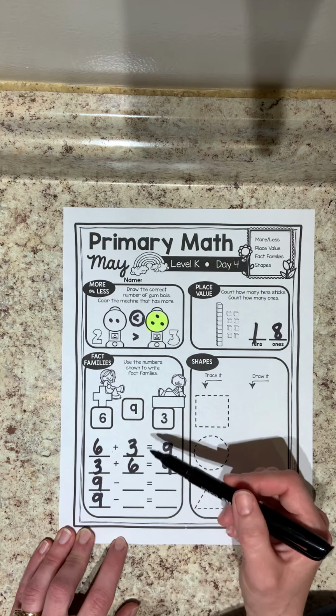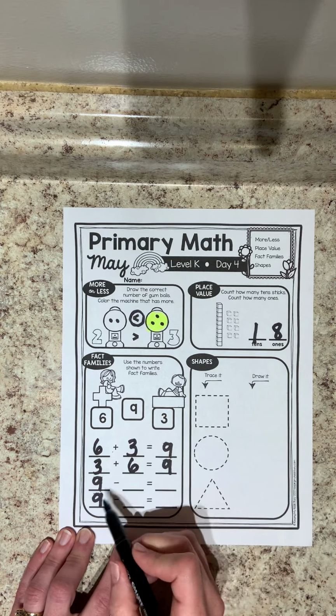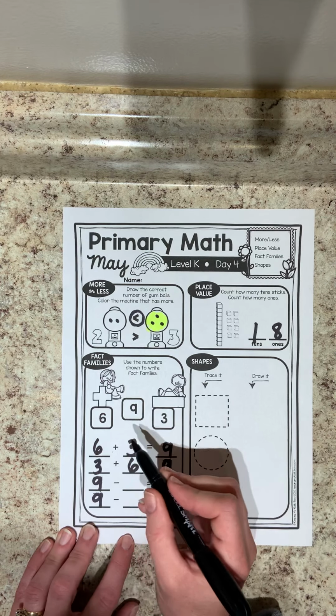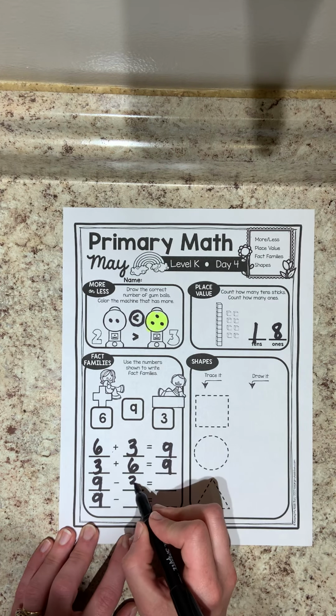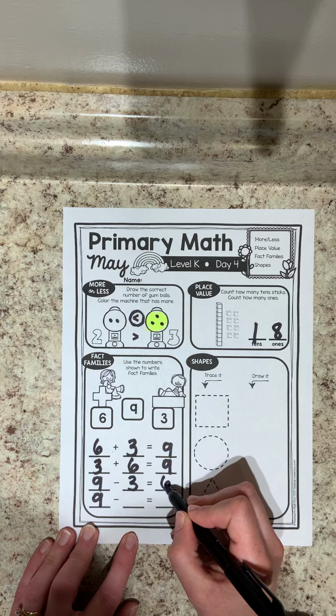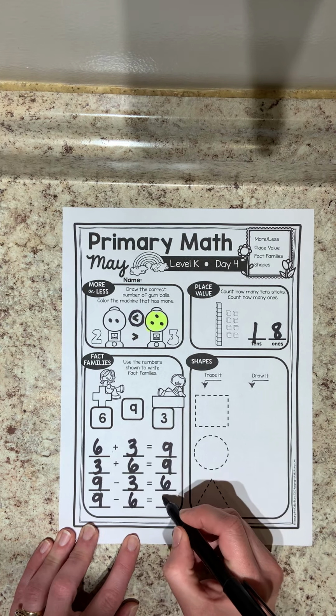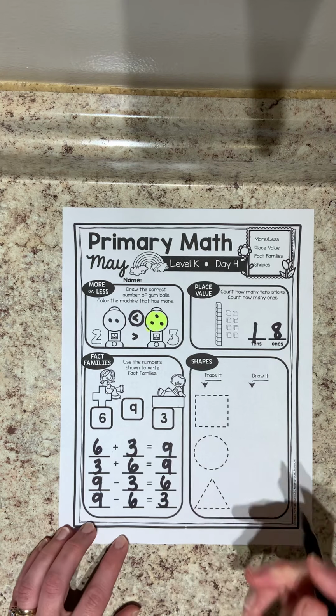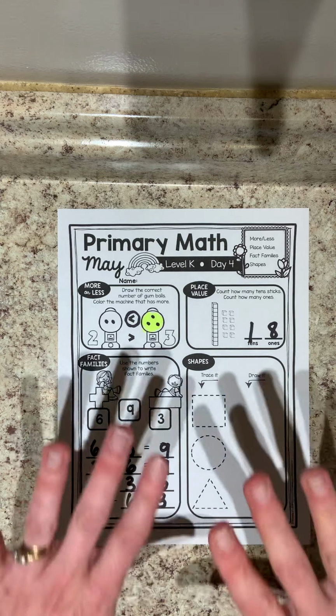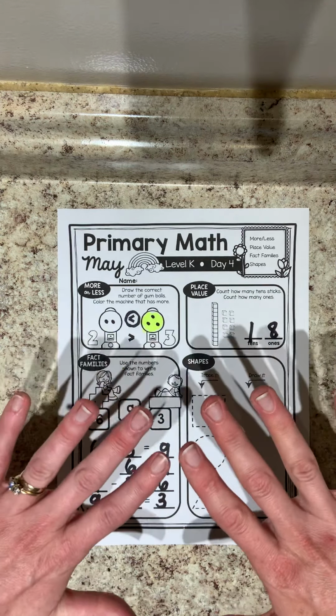And then in the subtraction problems, you use those littlest numbers to subtract from the biggest number. So if we subtract 3 from 9, we're going to have 6 at the end. If we subtract 6 from 9, we're going to have 3 at the end. And remember, friends, you can always use your fingers to make sure these are correct.